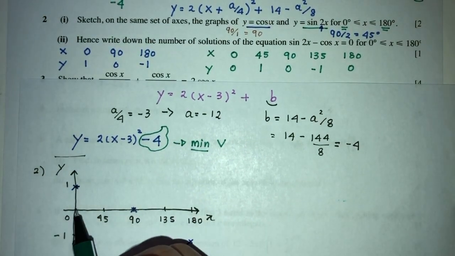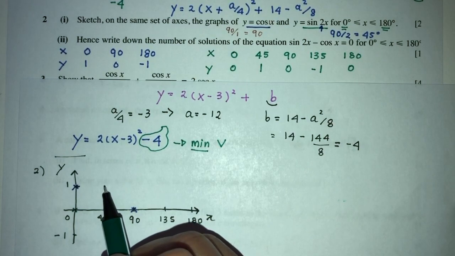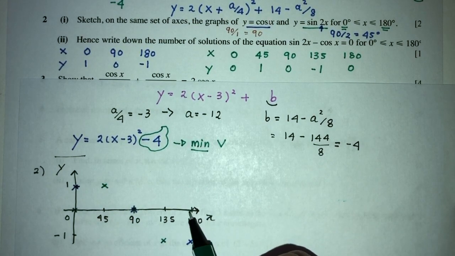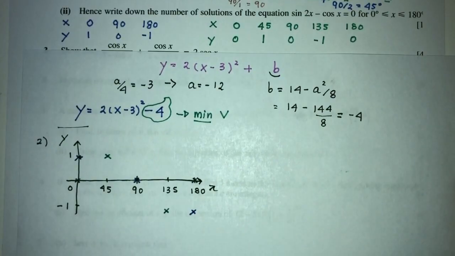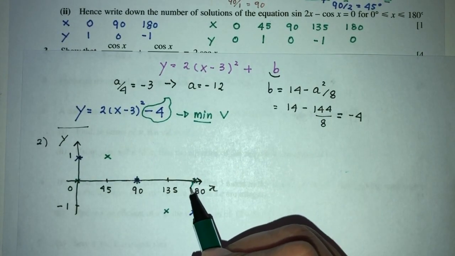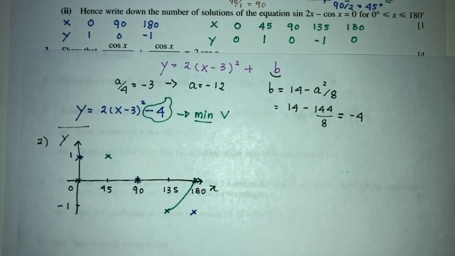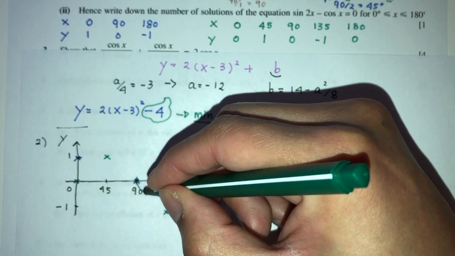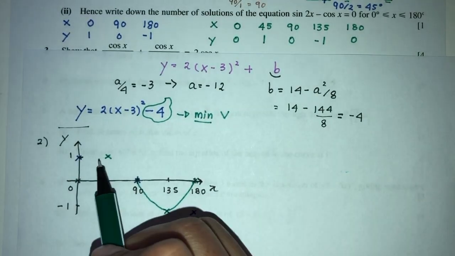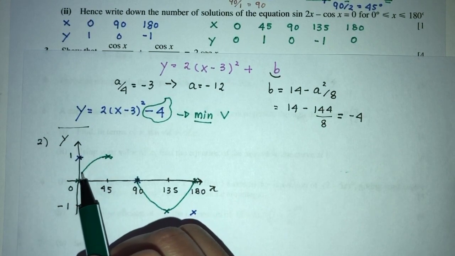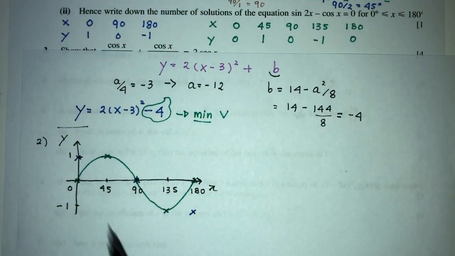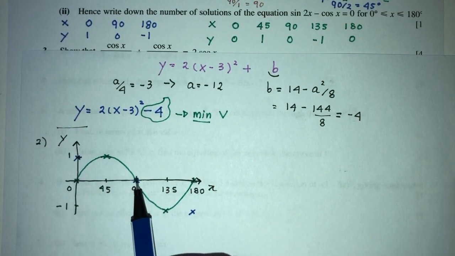Now let me plot the sine curve as well. So we have 0, 0. 45 will be 1. Then we have 90 will be 0. 135 will be -1. 180 will be 0. Okay, so let me join my sine curve first. Of course you have to join them by a smooth curve. It's not a straight line, obviously it's a curve. So try your best to make a curve of these points. That will be my green curve. And for this one, it has to be a curve as well.